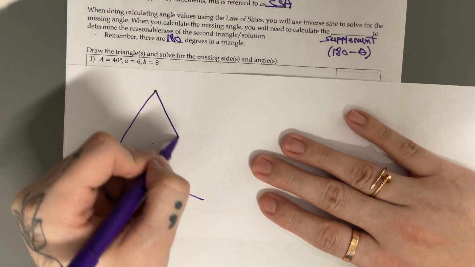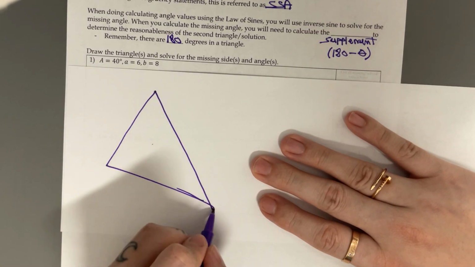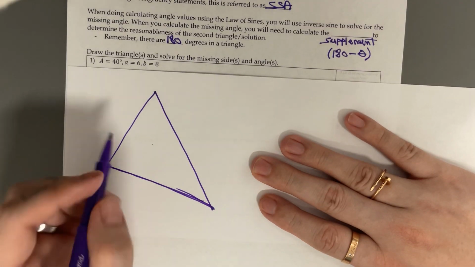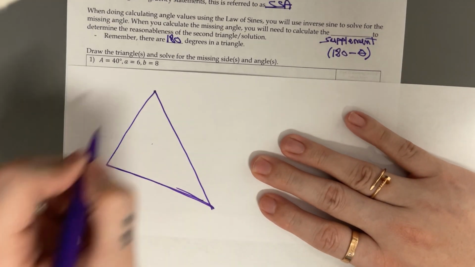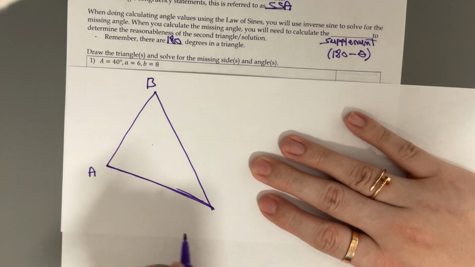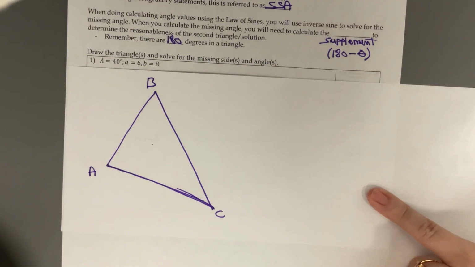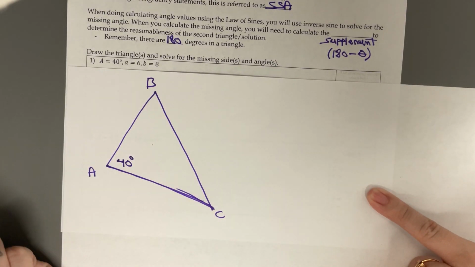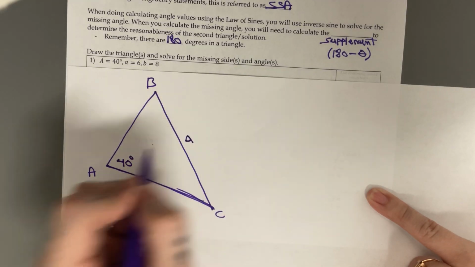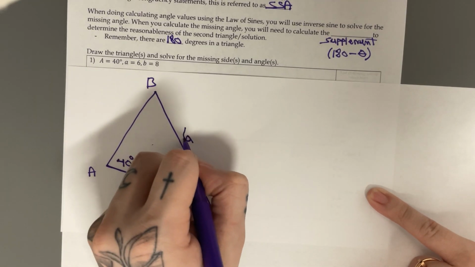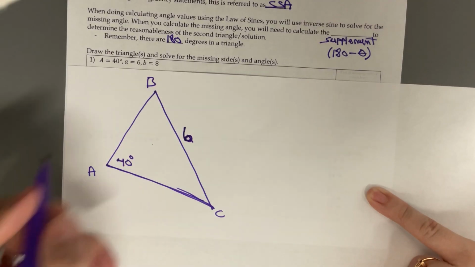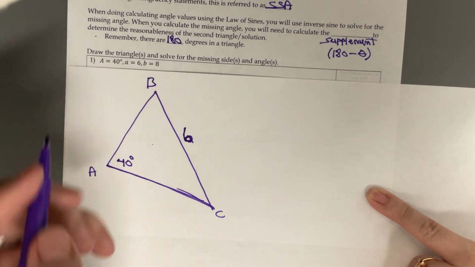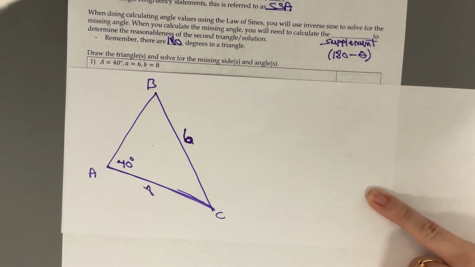I'm going to attempt to draw. We have an oblique triangle, so I'm going to label A, B, and C. You can label it however you want. This is 40 degrees, and across from it is side A, which is 6. And across from angle B is side B, which is 8.